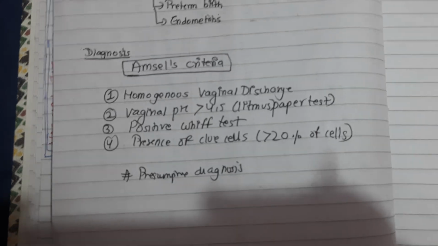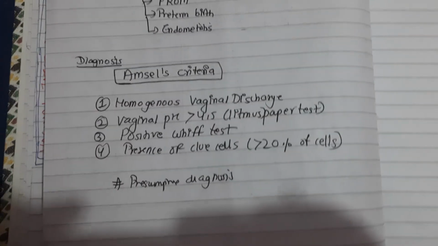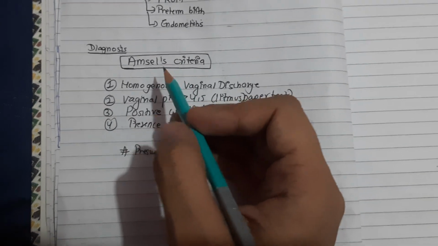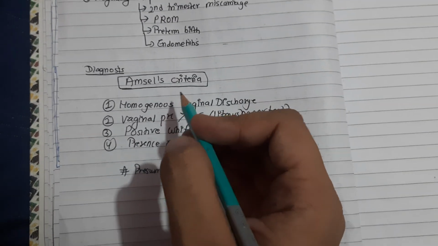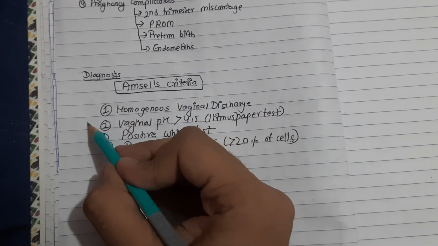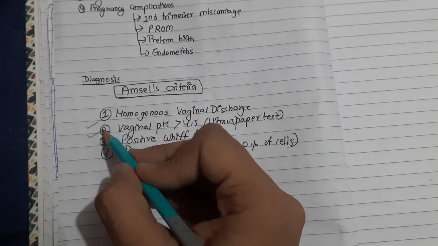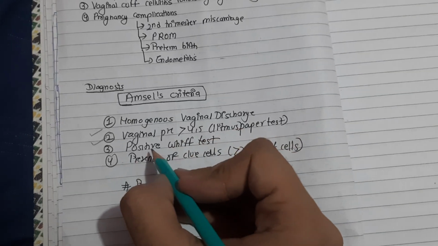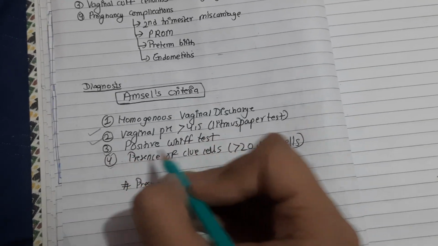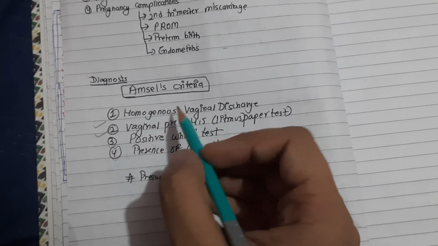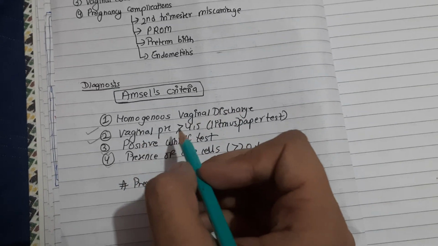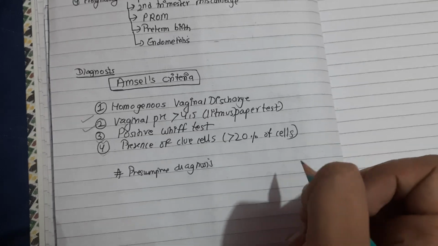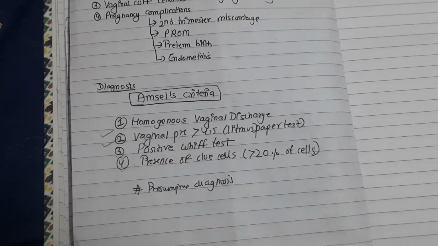What is Amsel's criteria? Amsel's criteria is used for presumptive diagnosis of bacterial vaginosis. It has 4 different criteria. One is homogeneous vaginal discharge. Second is vaginal pH greater than 4.5, seen through the litmus paper test, and the positive whiff test and the presence of clue cells greater than 20% of cells. These are known as Amsel's criteria.